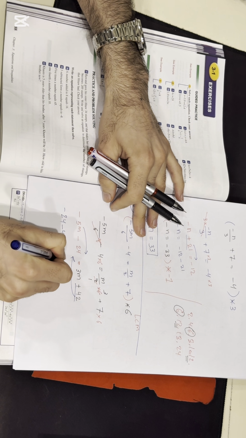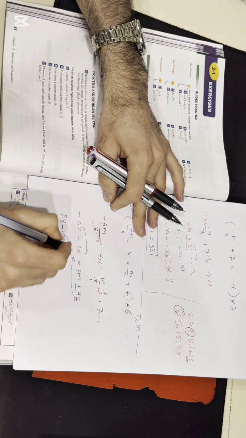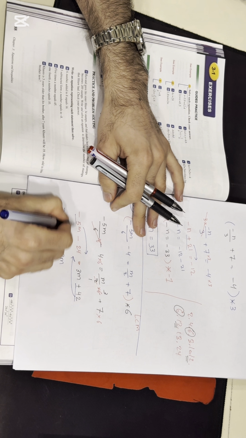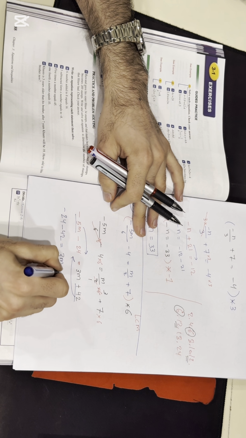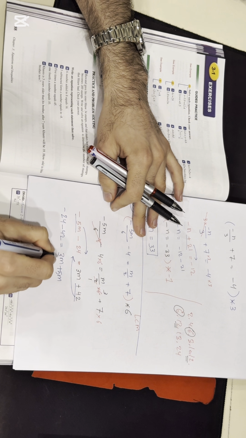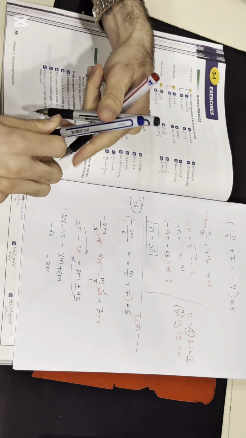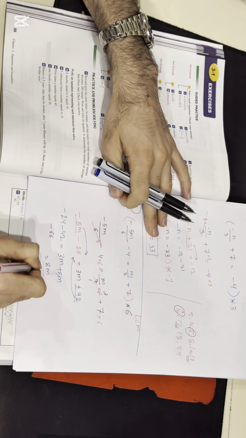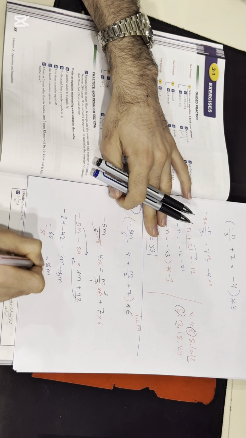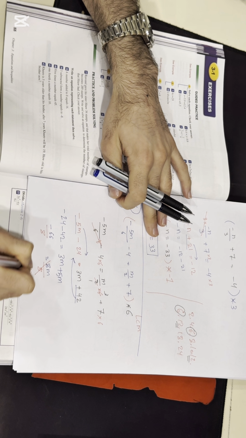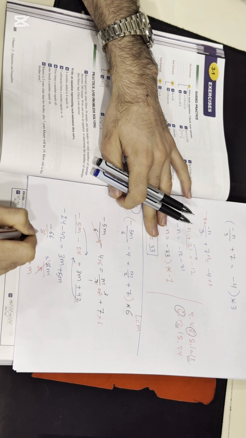Then this 3m, it's here, so I'm going to rewrite it like itself. If I move this negative 5m, it will be positive 5m. So this one will be 8m. This side will be negative 66 because they are the same sign. Then I'm going to divide both of them by 8 because I need m to be alone. My aim is to leave the variable alone.